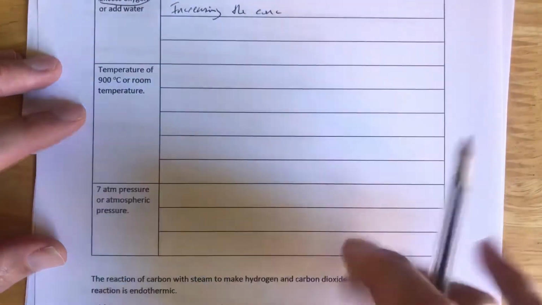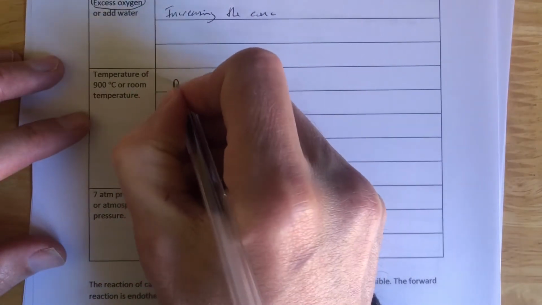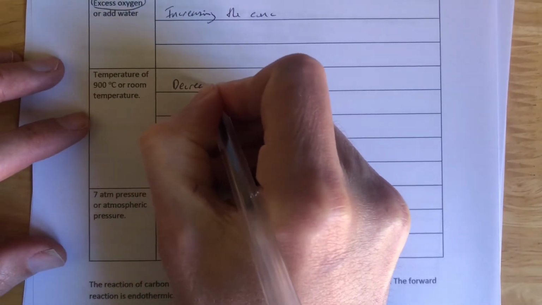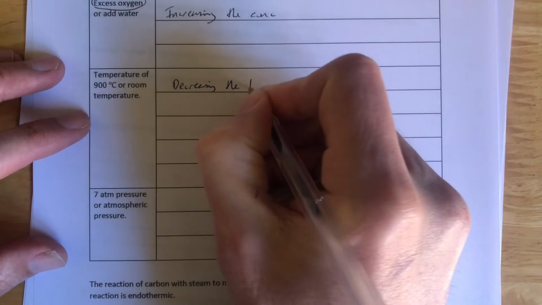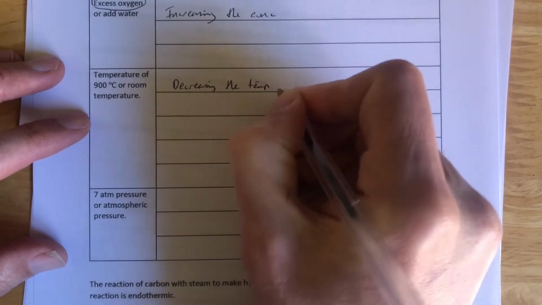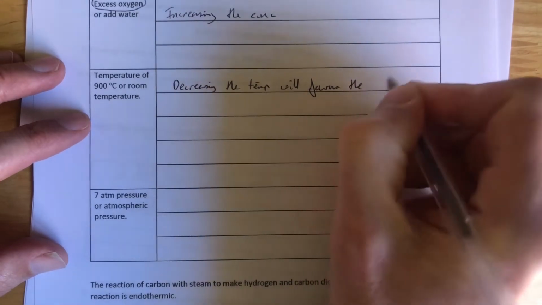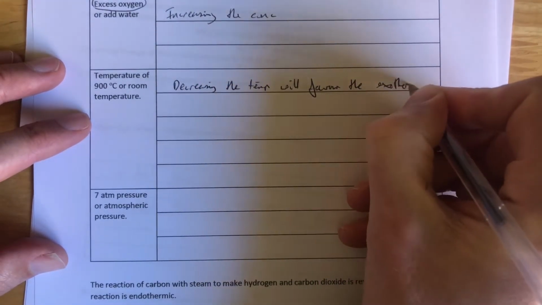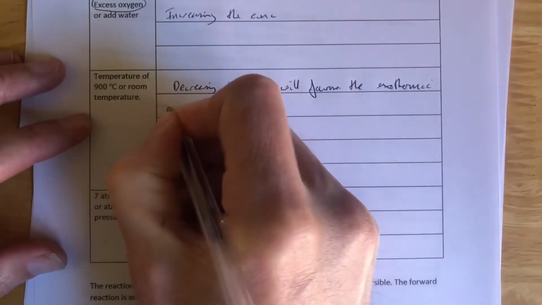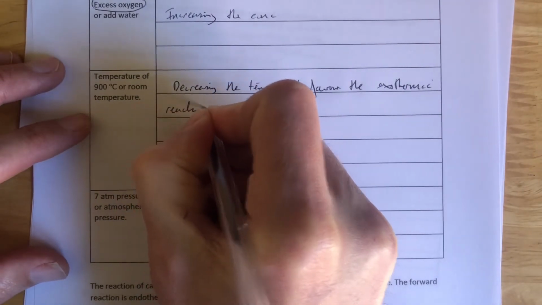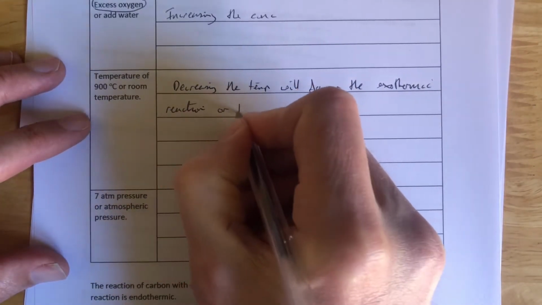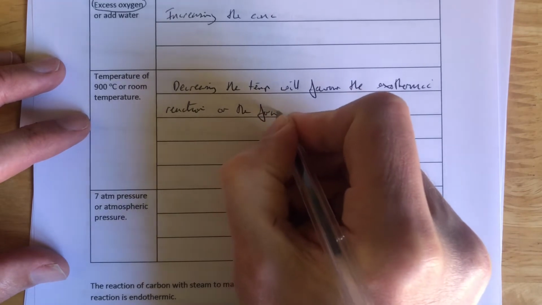So what we need to write here is decreasing the temp will favour the exothermic reaction, or the forward reaction in this case.